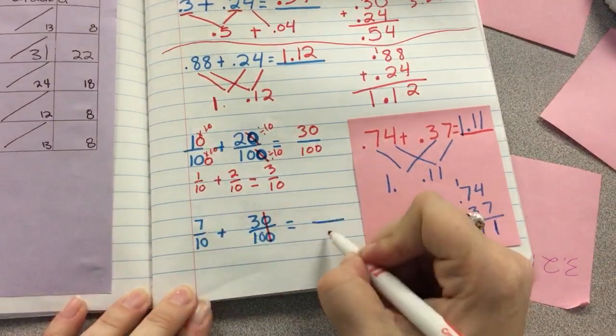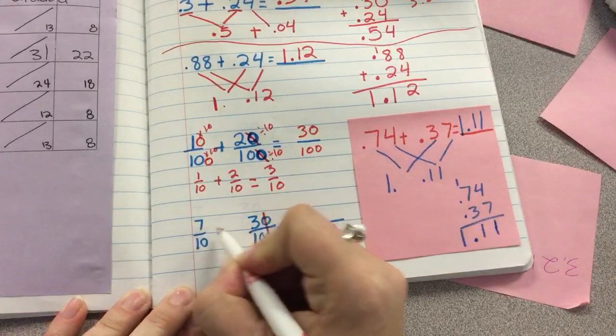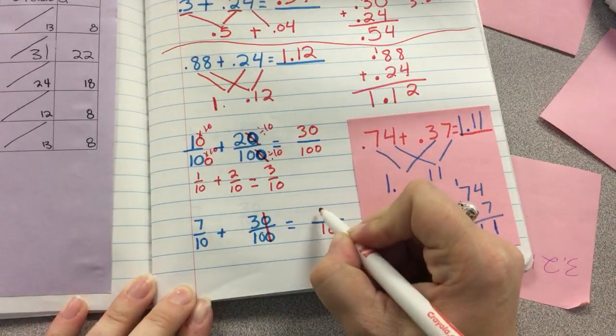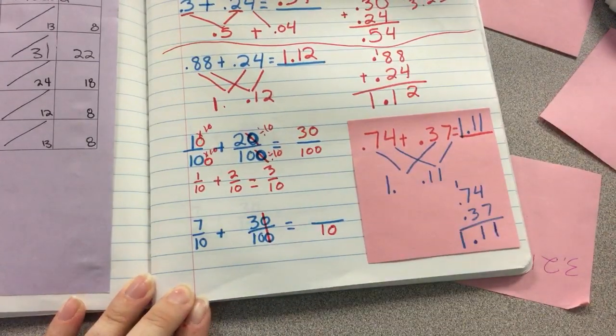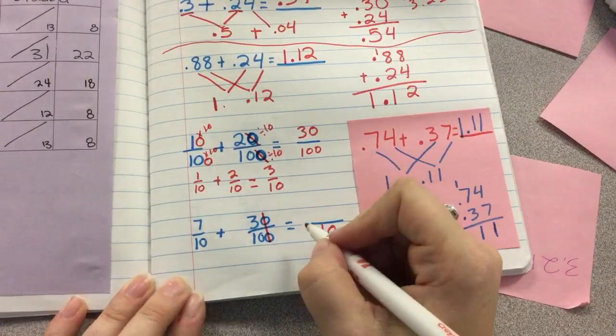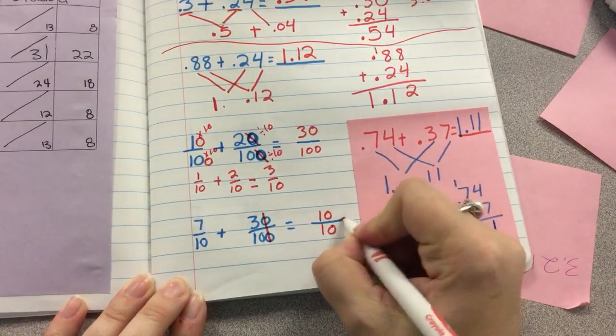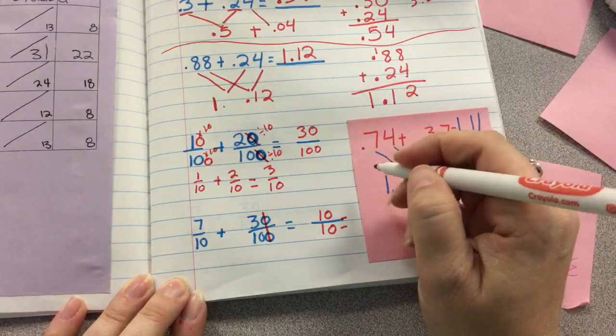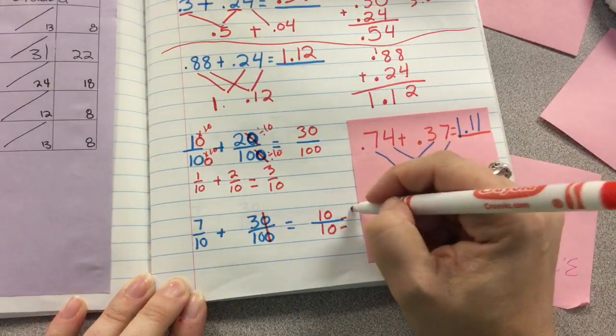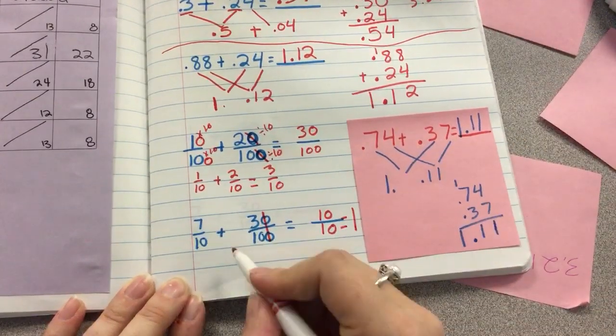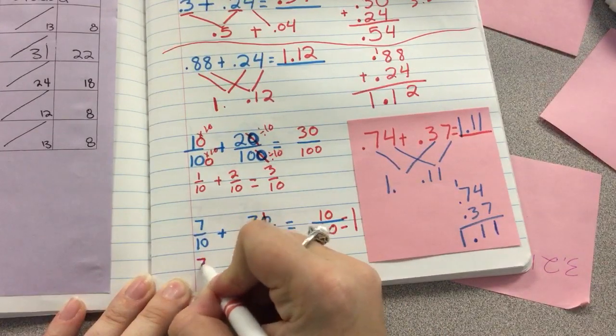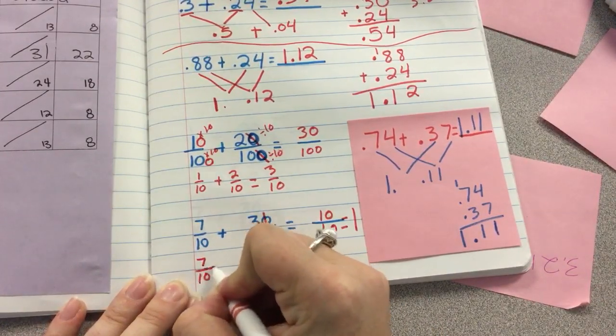So now it's tenths, and it's 7 plus 3 is? 1 whole. Hold on. You're a step ahead. What's 7 plus 3 first? 10. And Brecken, what does that equal as well? It's equivalent to 1 whole. Very good. Now, we could have also turned 7/10 into what?